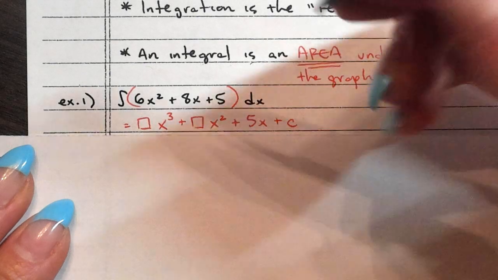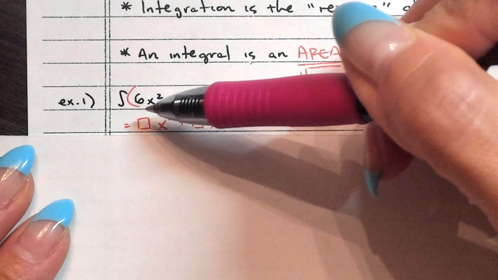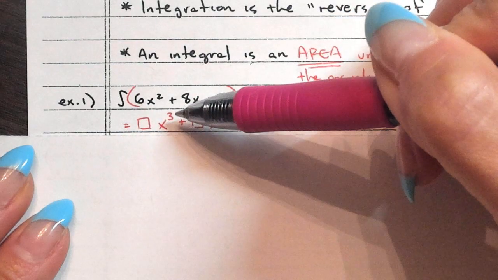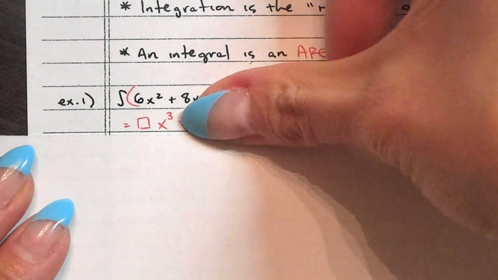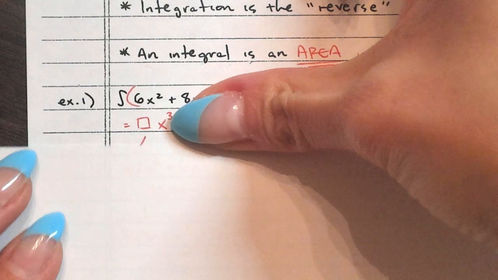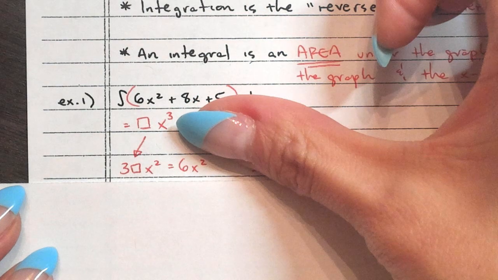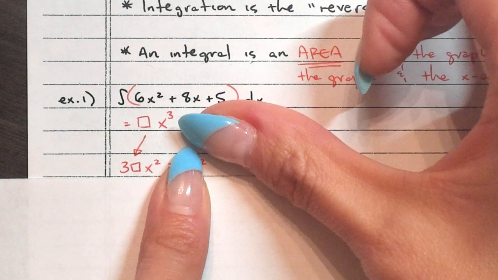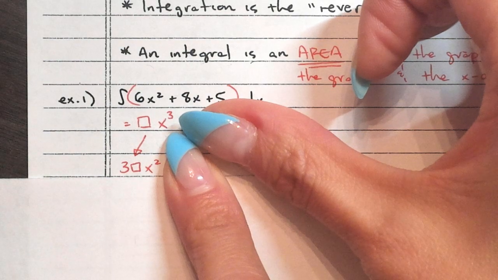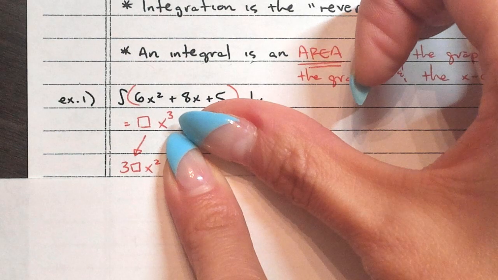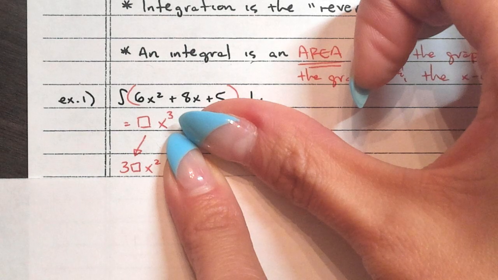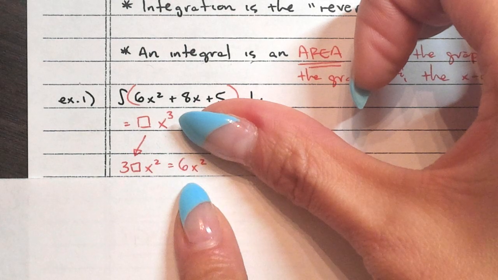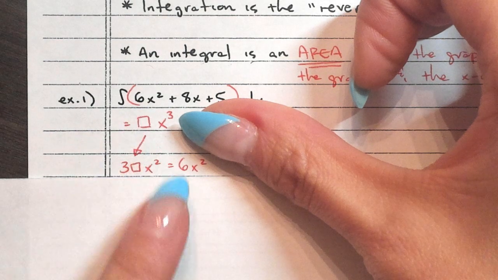Now I'm going to take this right here, this box x cubed, and I'm going to ignore everything else, and I'm going to find the derivative. So there's the derivative. I'm going to cover this. The derivative of box x cubed is 3 box x squared, right? I'm going to set that equal to the original term.